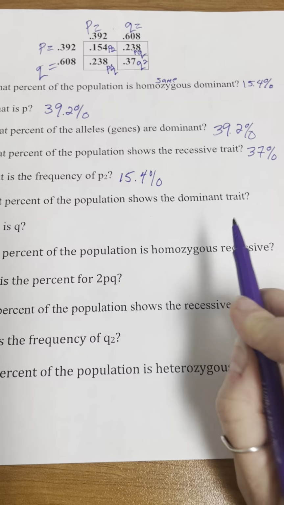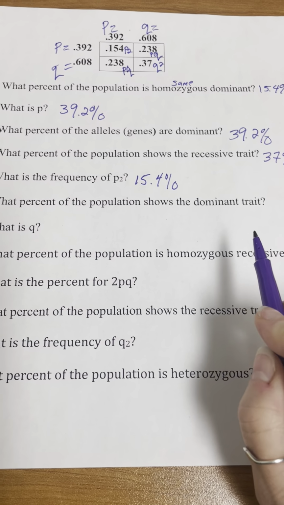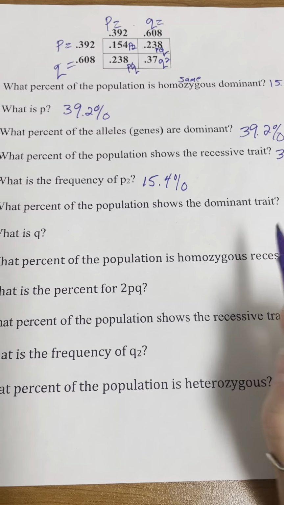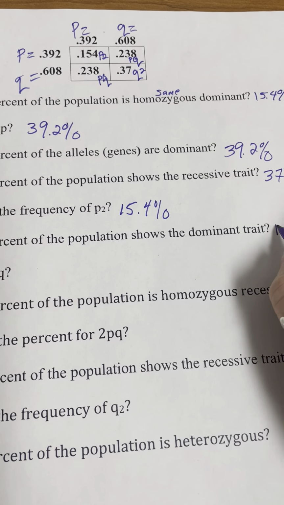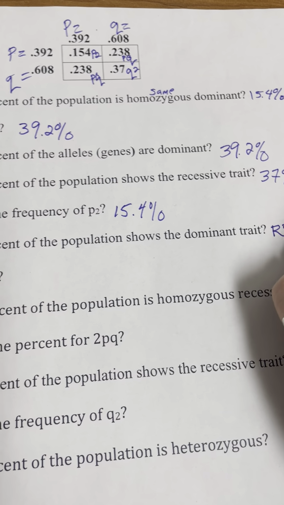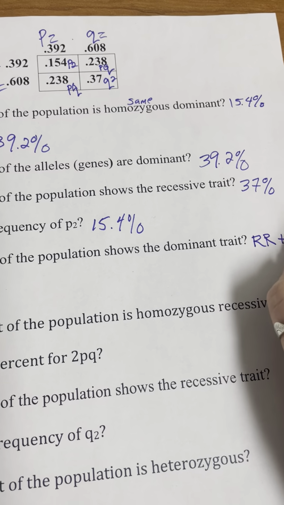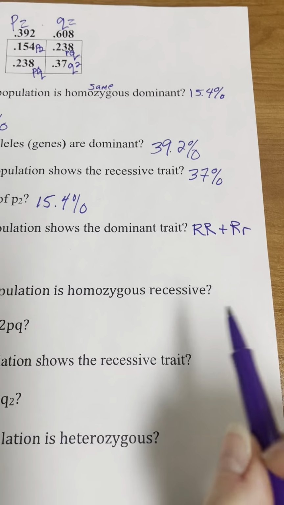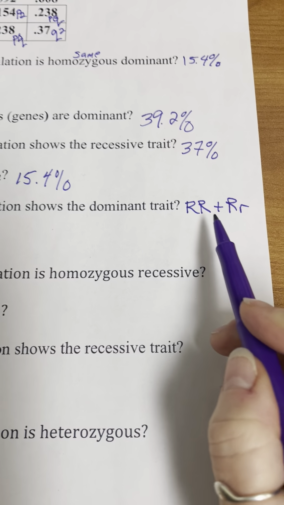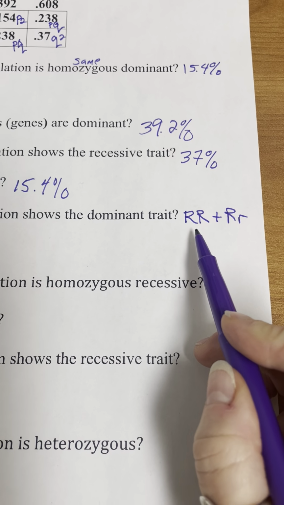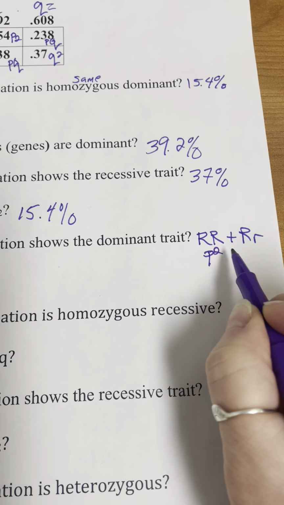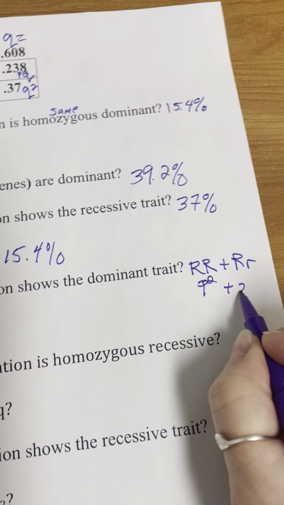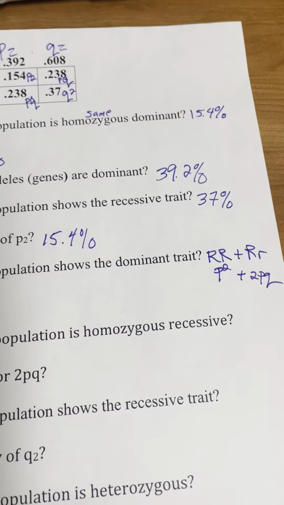What percent of the population shows the dominant trait? Ooh, this is probably your hardest one to figure out. Remember that the dominant trait is going to be showed by, for example, if we're talking about complete dominance, a capital R, capital R, and a capital R, small r. Those that show the dominant trait are both homozygous dominant and heterozygous. That also means we're talking about P squared plus 2PQ.